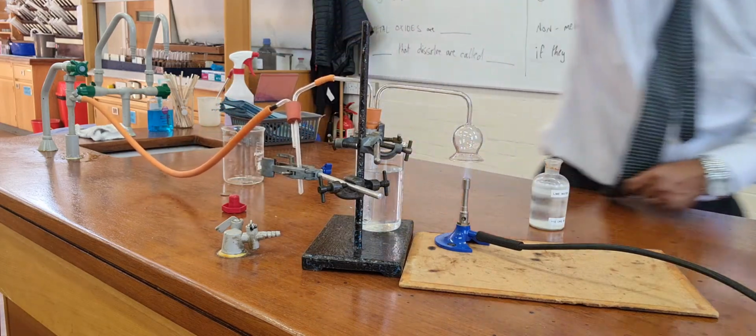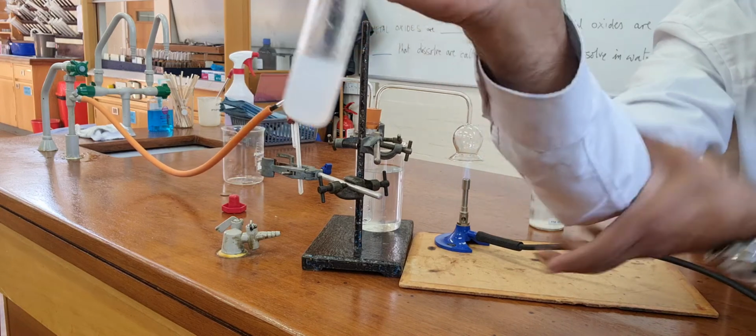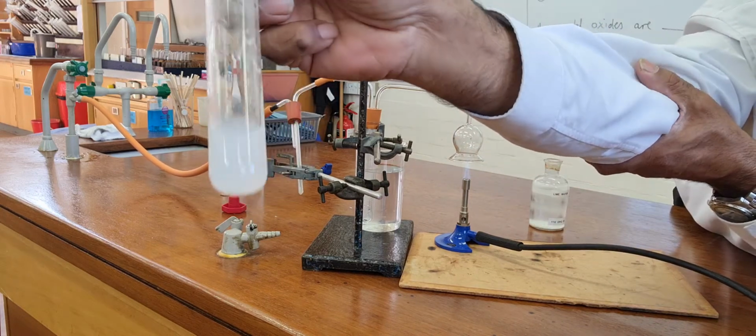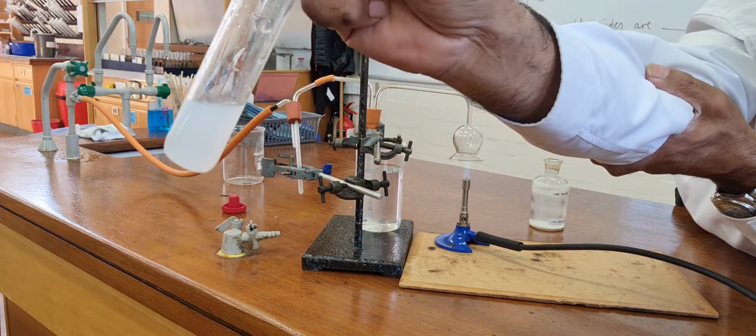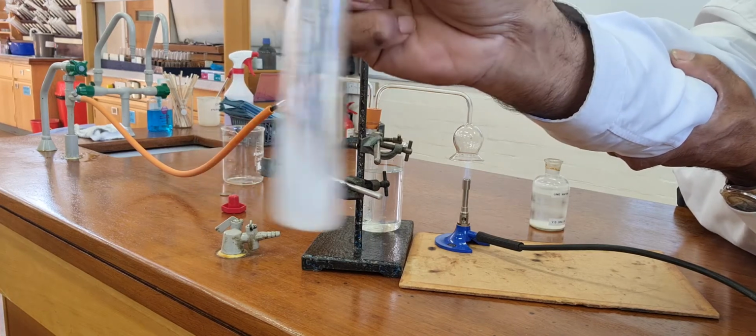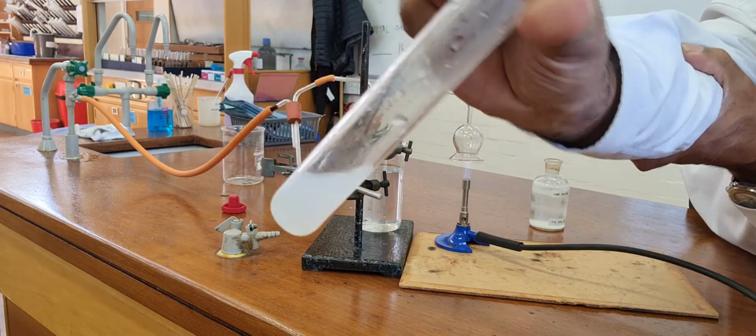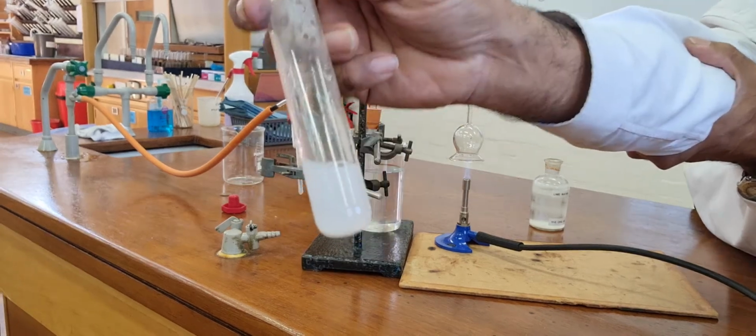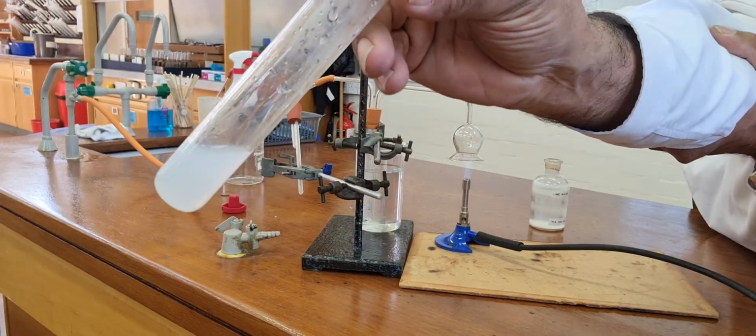Now, that's the lime water. I want you to see that that lime water is milky. I don't like the word milky. Definitely not cloudy. Never ever use the word cloudy. It is a white precipitate.